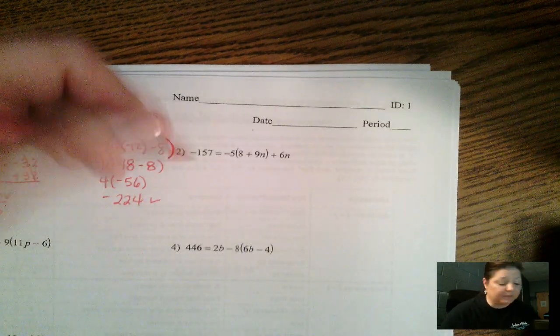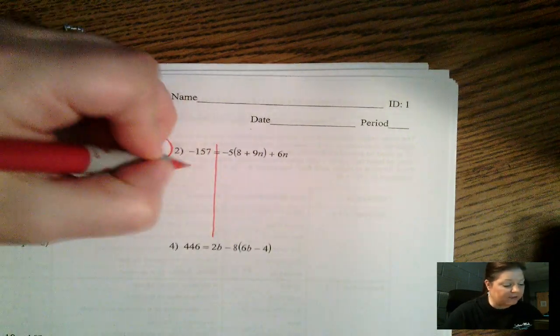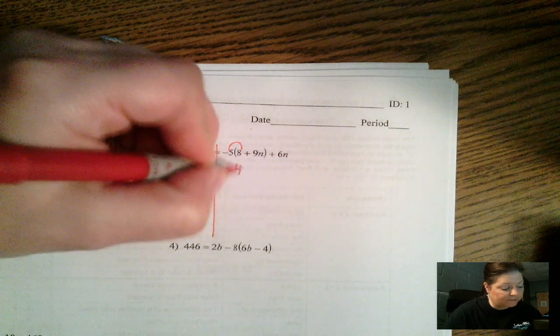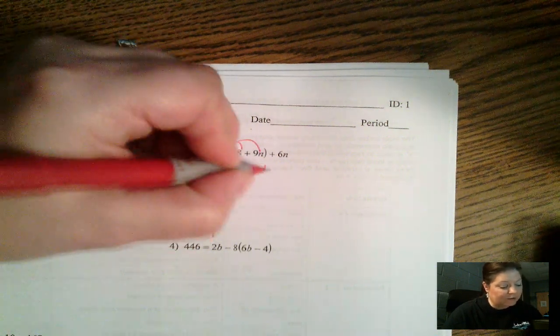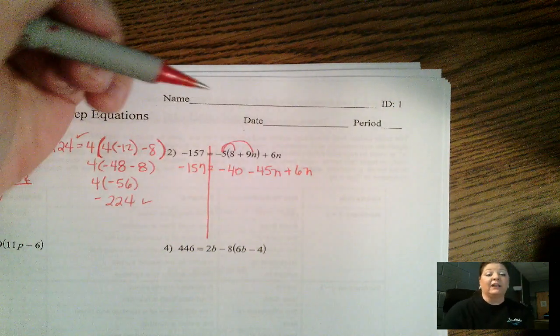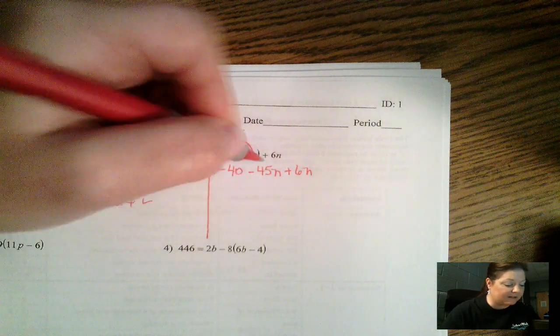Alright, so number 2, I'm going to draw my line, and we have negative 157 on one side equals, now let's get rid of our parentheses. So we're going to say negative 5 times 8 is negative 40, and negative 5 times 9n is going to be negative 45n. Oh, and I have a 6n right here, so I'm going to bring that plus 6n down. So I have to combine these two because they have the same variable. So negative 45 plus 6.